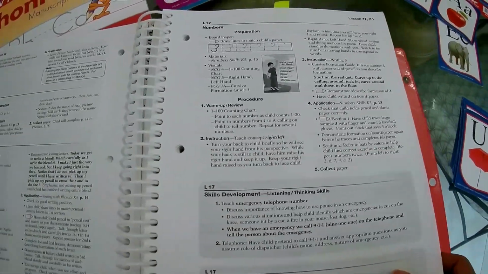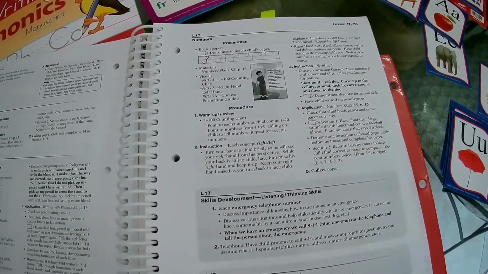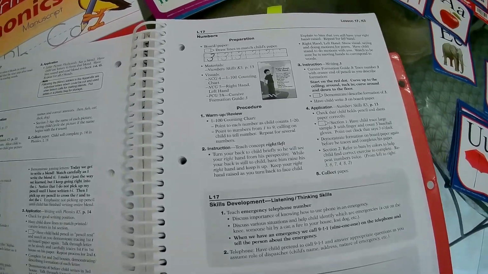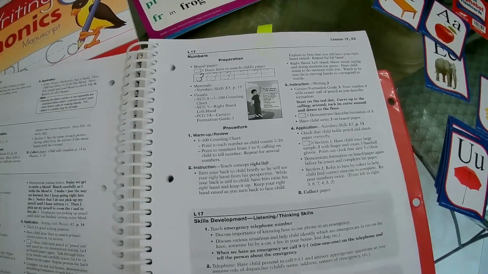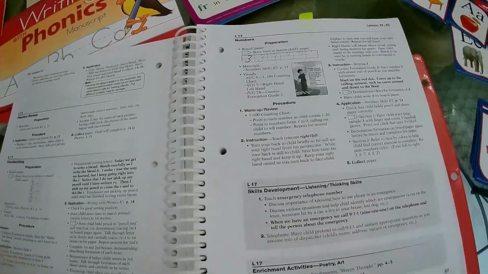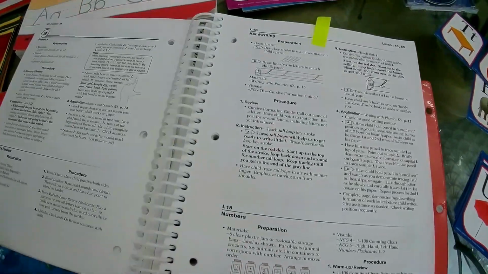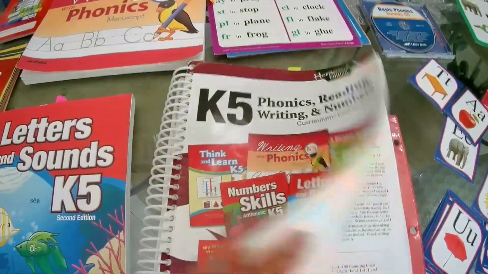Our kindergarten lessons don't take more than half an hour. So that's what a lesson using the Abeka Phonics program will look like. Let's take a look at our books now.